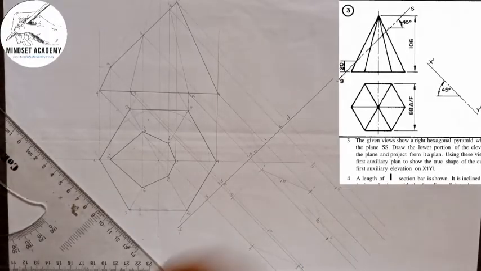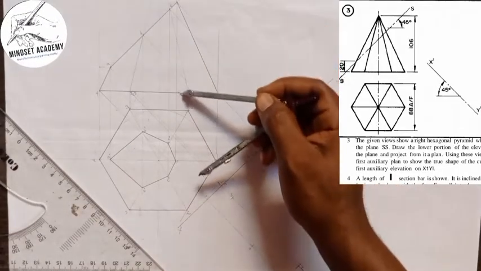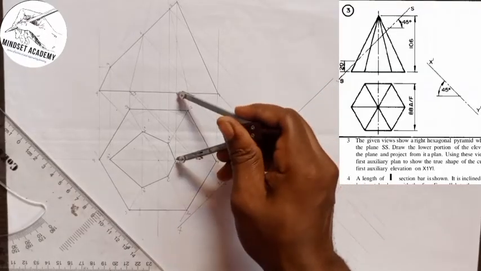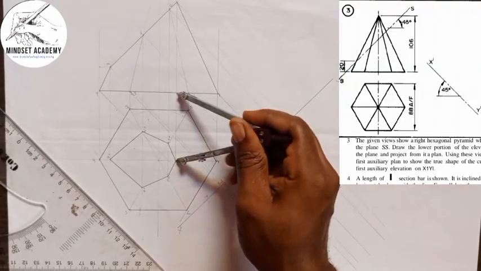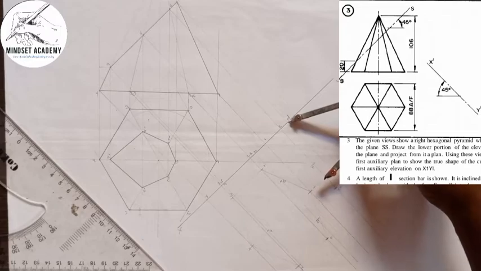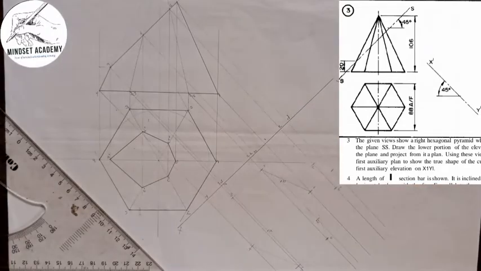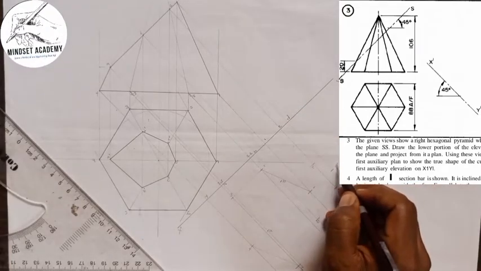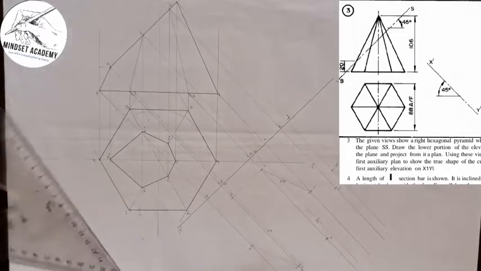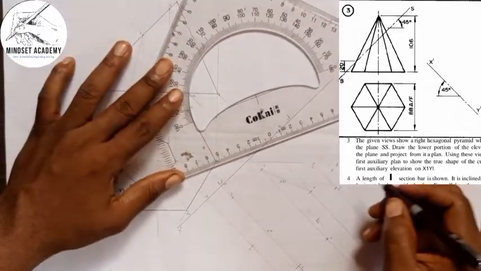Then the last but not the least is D. I place it here. Come to point D. You can see that. I'll come to where D is here. I'm going to mark it. So I'm having my point D. So I'm going to join those points together. See how beautiful it is? I'll join those points together.